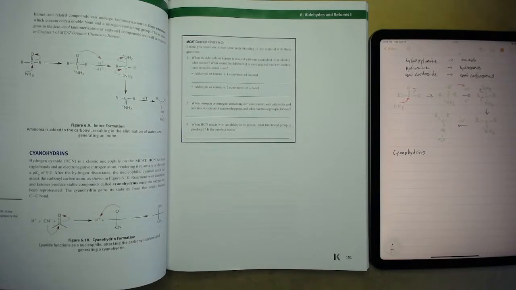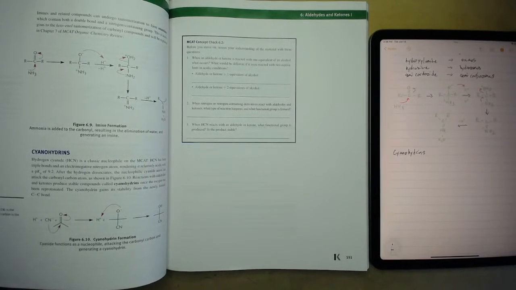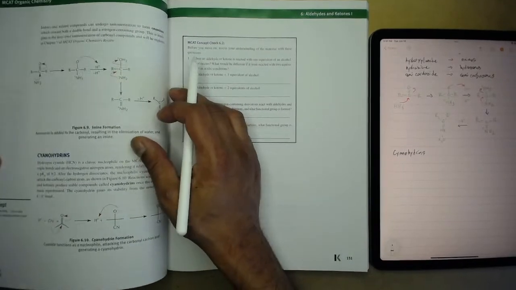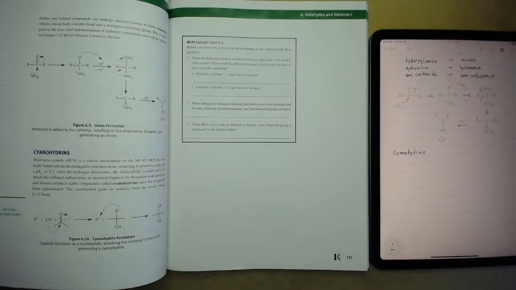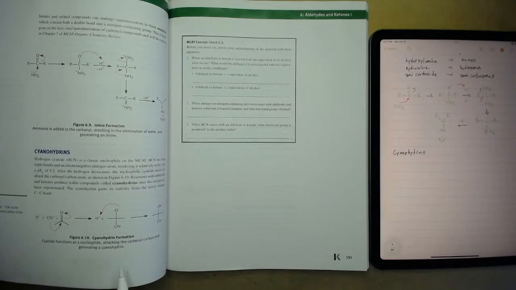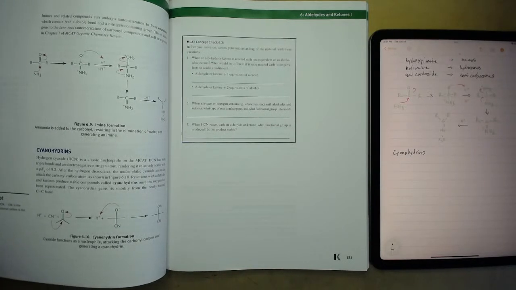Reactions with aldehydes and ketones produce stable compounds called cyanohydrins once the oxygen has been reprotonated. The cyanohydrin gains its stability from the newly formed carbon-carbon bond. So we have a cyanohydrin formation. Cyanide functions as a nucleophile, attacking the carbonyl carbon and generating a cyanohydrin.